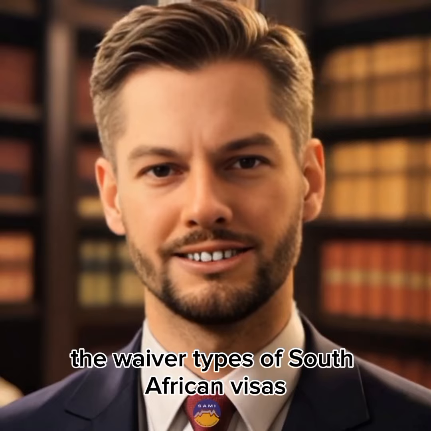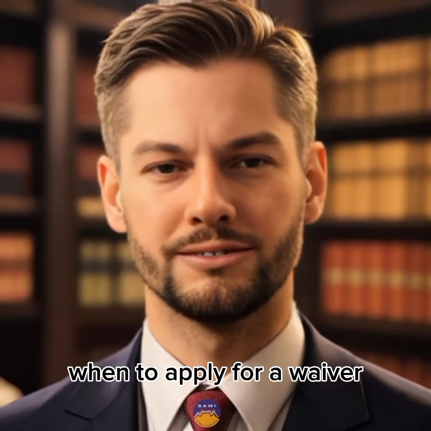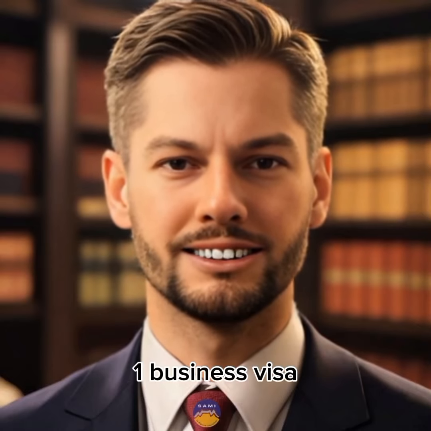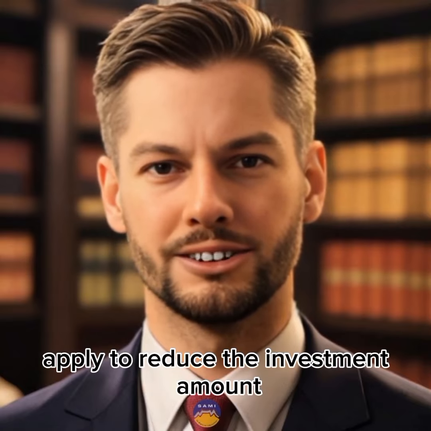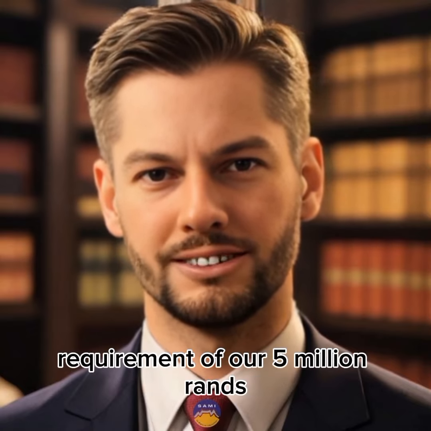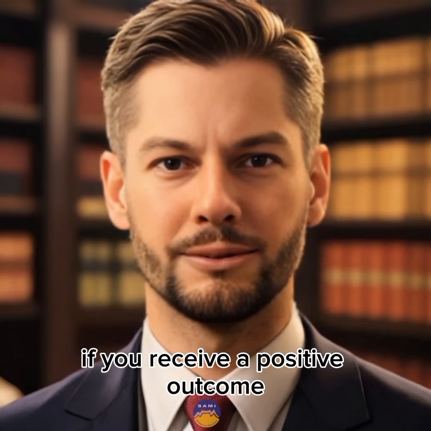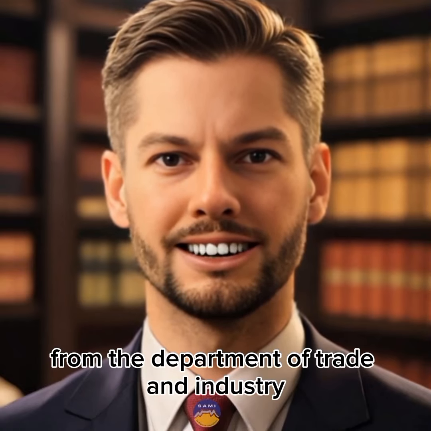Types of South African visas. When to apply for a waiver. 1. Business visa. Apply to reduce the investment amount requirement of R5 million rands if you receive a positive outcome from the Department of Trade and Industry.